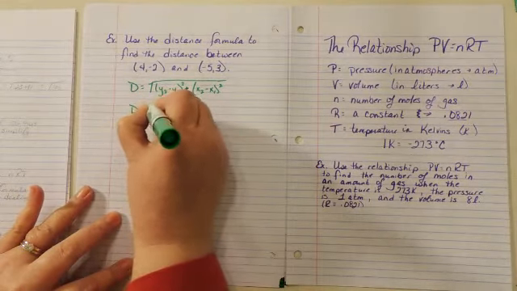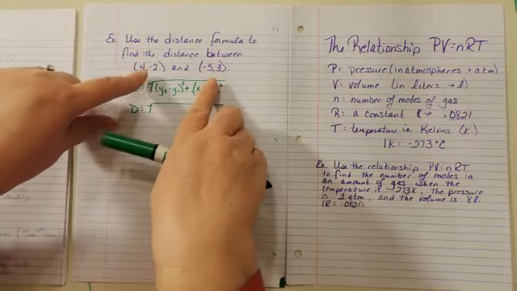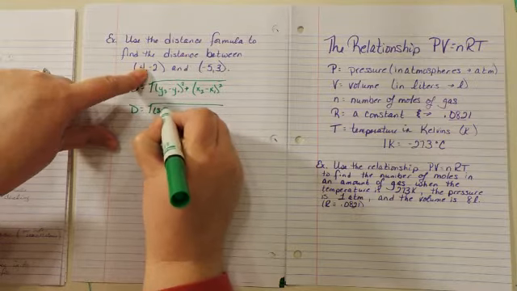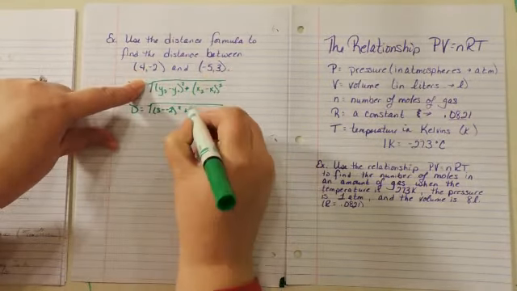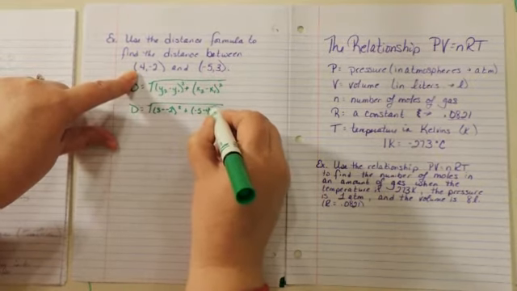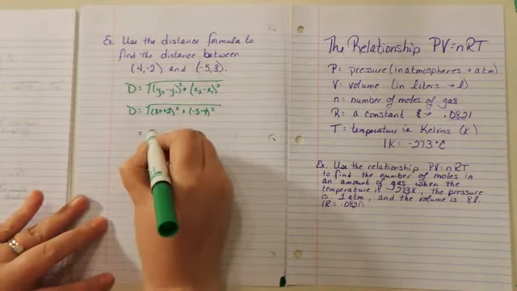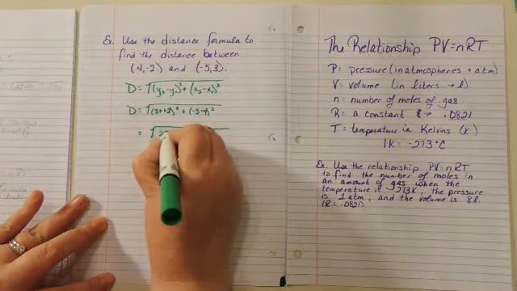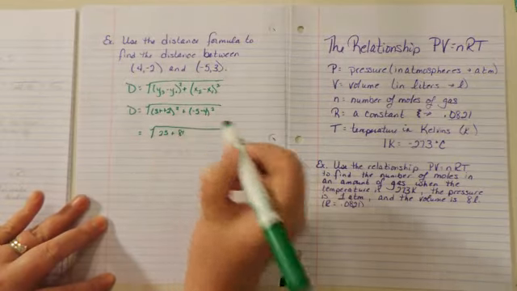So D is going to equal the square root of, let's call this 1 and this 2. So we have 3 minus negative 2 squared plus negative 5 minus 4 squared, which equals, this cancels, and we have 5 squared, which is 25, and this is negative 9 squared, which is 81.